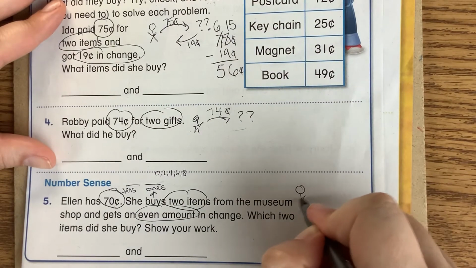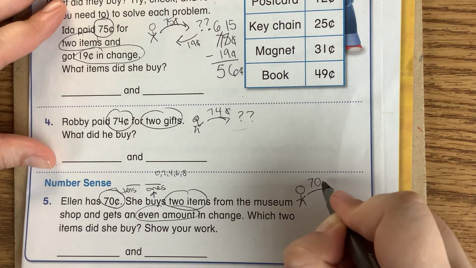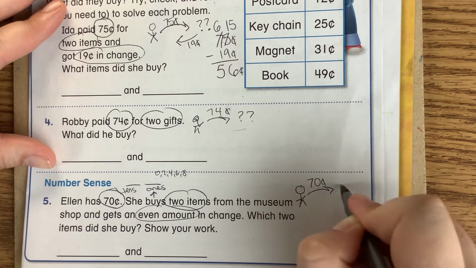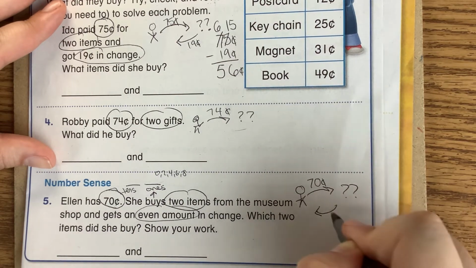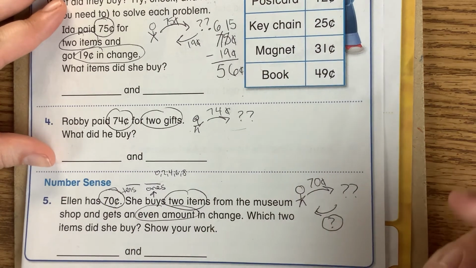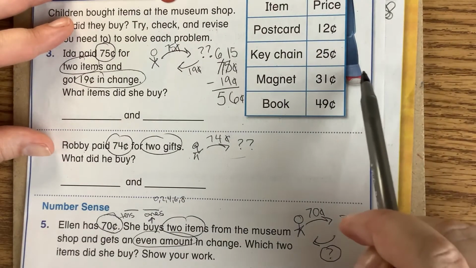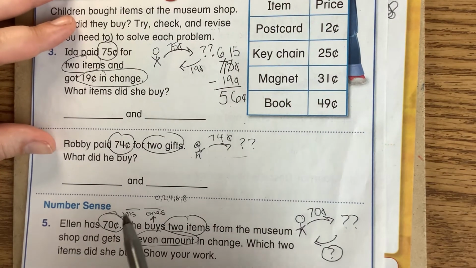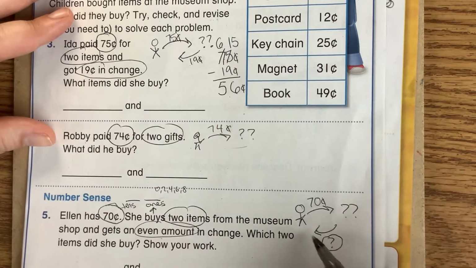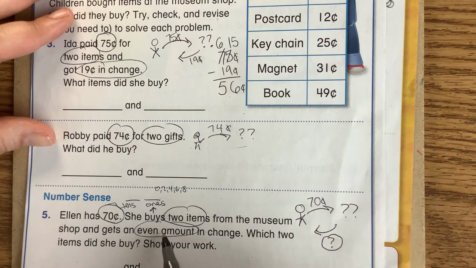So here's Ellen. Hi, Ellen. She spends 70, she has 70 cents. So she gives 70 cents. Then there is some kind of change here. We just don't know how many she gets back. Your job is to pick 2 things that she can afford if she only has 70 cents. And the change, whatever this is coming back to her, they're giving her to put back in her pocket, has to be an even number. So the ones place must end in a 2, 4, 6, 8, or 0.